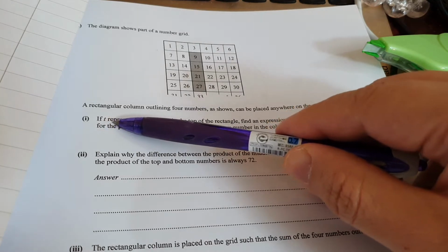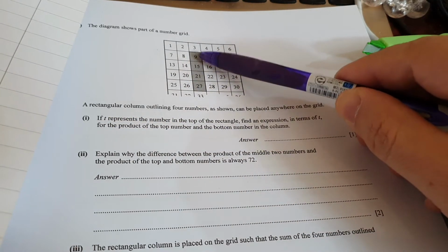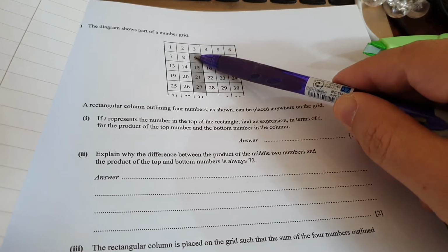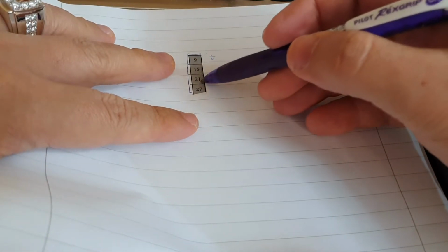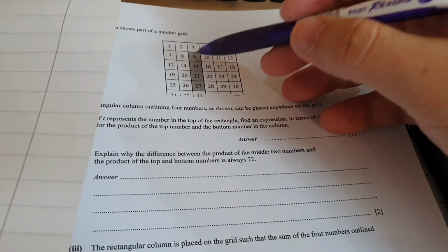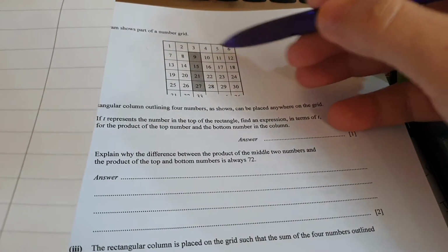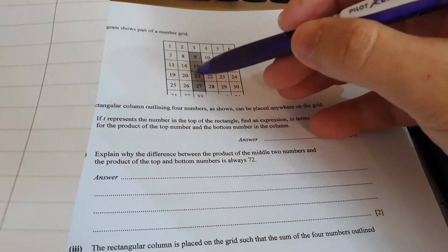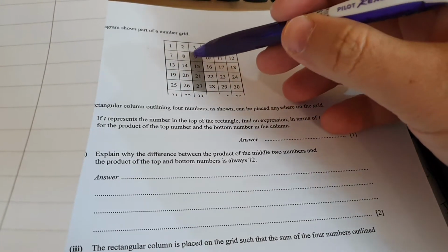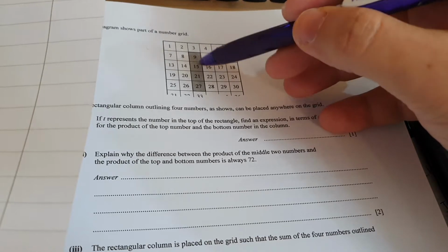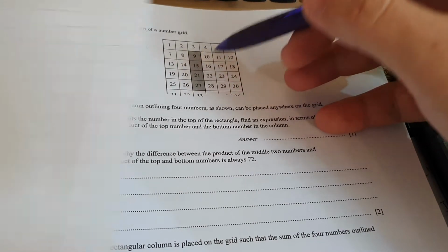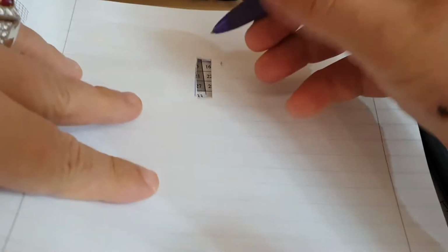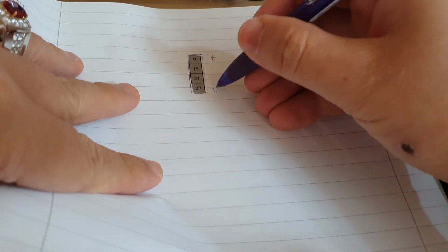So how do you start to do this question? The hint is here. T represents this, that means this number here is T. And if this number here is T, you look at the pattern. How does the number go? It's actually plus 1, plus 1, then go to the next number, plus 1, plus 1, plus 1, so on and so forth. So it's actually T and T plus 18, because the difference between this and this is 18.